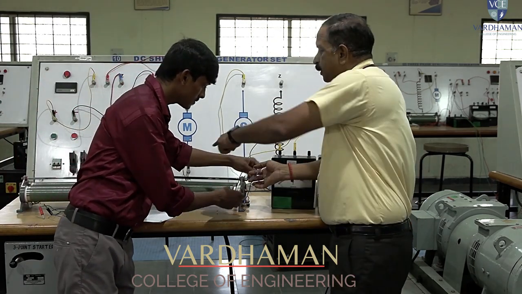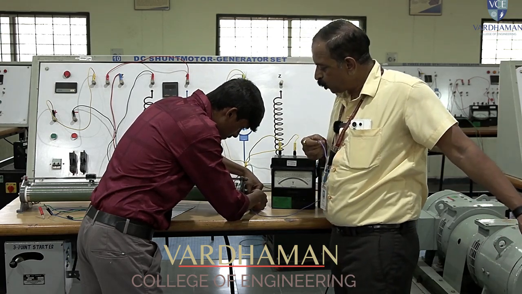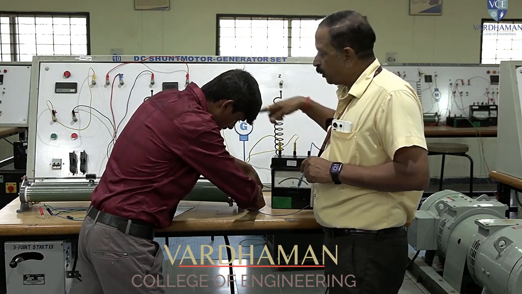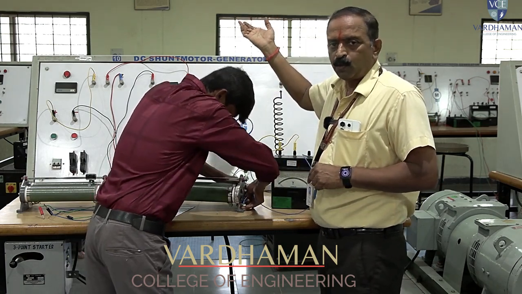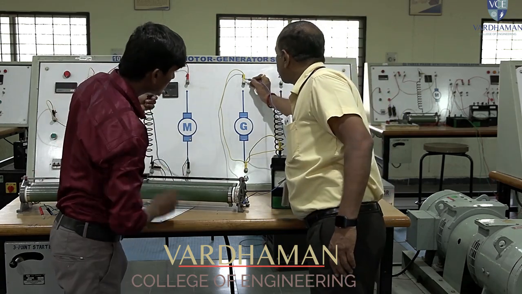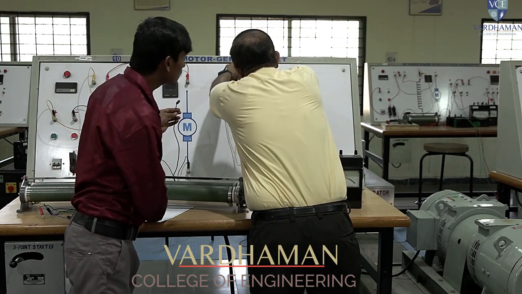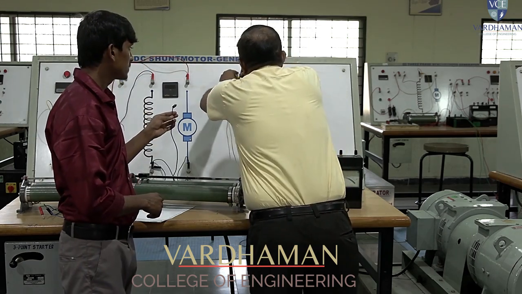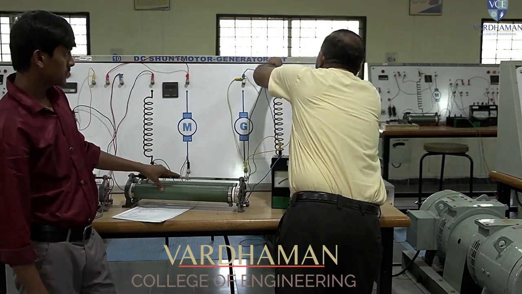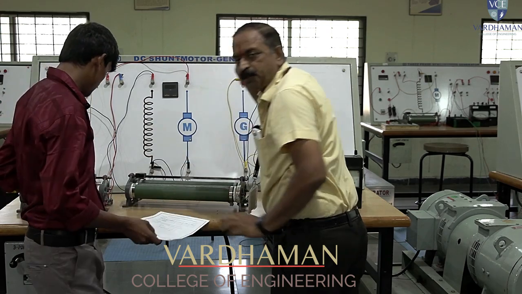So I have taken this 600 ohm rheostat. I already explained that the excitation current is 0.48 and the input voltage is 220. 220 divided by 0.48 gives above 400, so I have selected the 600 range. This is initially connected to this voltage. So the induced residual voltage will flow to the magnetic field via this rheostat. Initially I'll keep the rheostat position away from these two terminals, that means the maximum position.